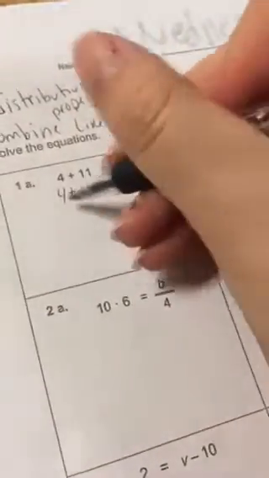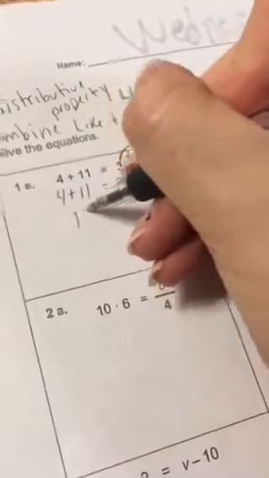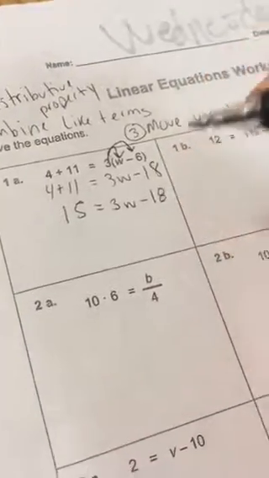Now I look for like terms on each side of the equation. So over here, no like terms. Over here, 4 plus 11, that's just 15, equals 3w minus 18.